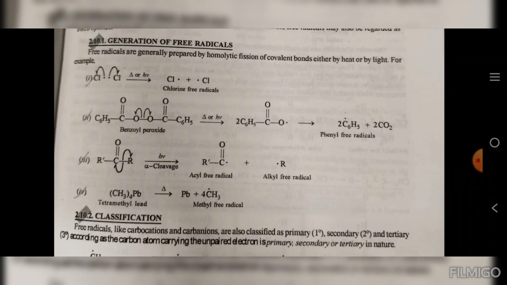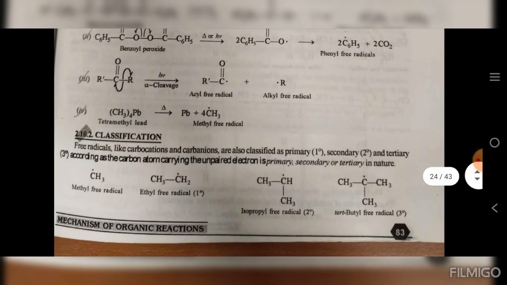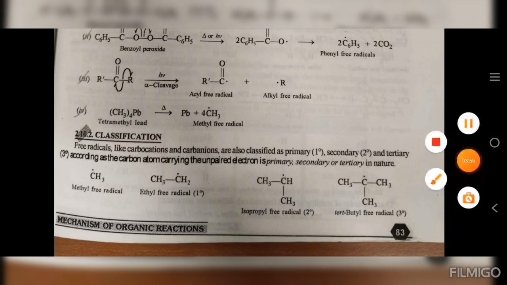Generation of free radicals. Free radicals are generally prepared by homolytic fission of covalent bonds, either by heat or by light. For example, chlorine free radicals, benzoyl peroxide, phenyl free radicals, acyl free radical, alkyl free radical, tetramethyl lead, methyl free radical. Classification. Free radicals, like carbocations and carbanions, are also classified as primary, secondary, and tertiary according as the carbon atom carrying the unpaired electron is primary, secondary, or tertiary in nature. Methyl free radical, ethyl free radical, isopropyl free radical, tertiary butyl free radical.